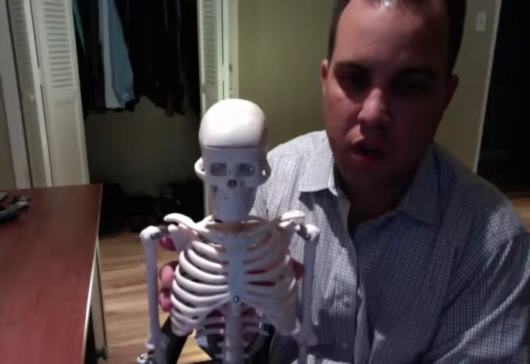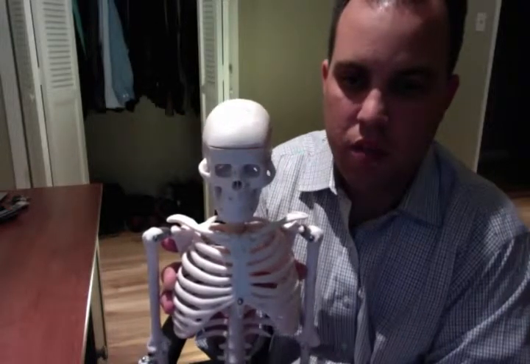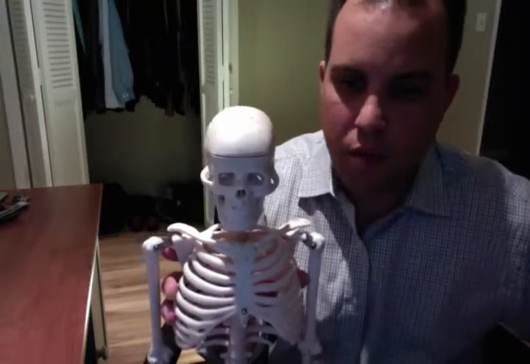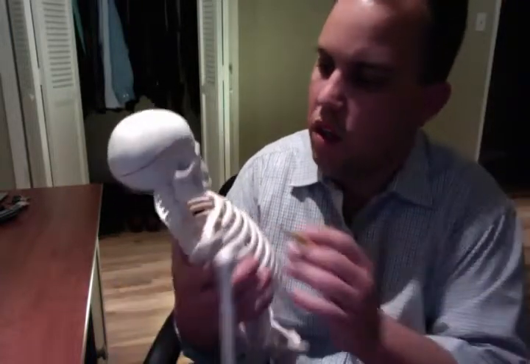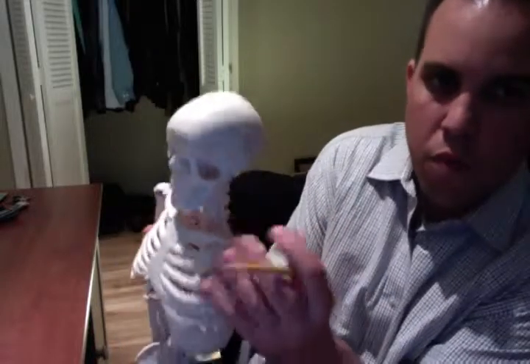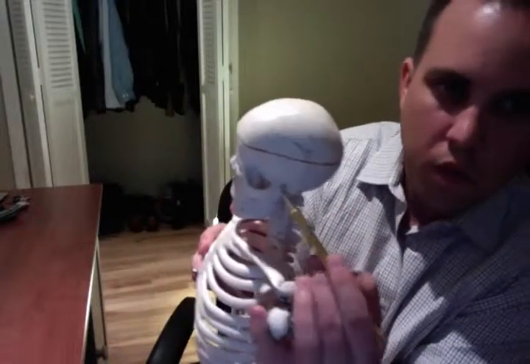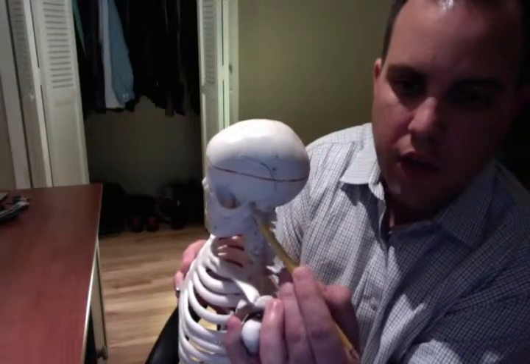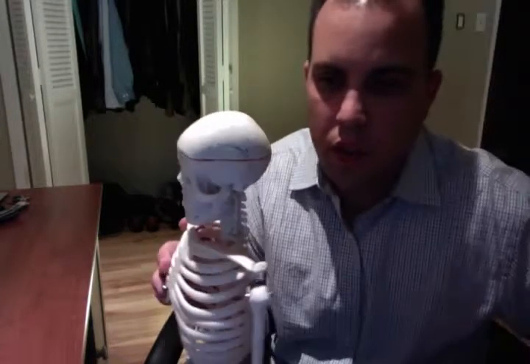The first bone is called the temporal bone, and it extends from the side of the head or skull to the upper jawbone. The second bone is known as the zygomatic bone of the cheek, and that's indicated right here. Right here would be our zygomatic bone.